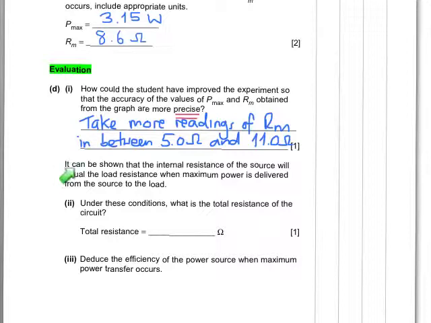Next, we are told it can be shown that the internal resistance of the source will equal the load resistance when maximum power is delivered from the source to the load. Under these conditions, what is the total resistance of the circuit? So we're seeing here that the internal resistance equals the load resistance. So then what is the total resistance of the circuit?